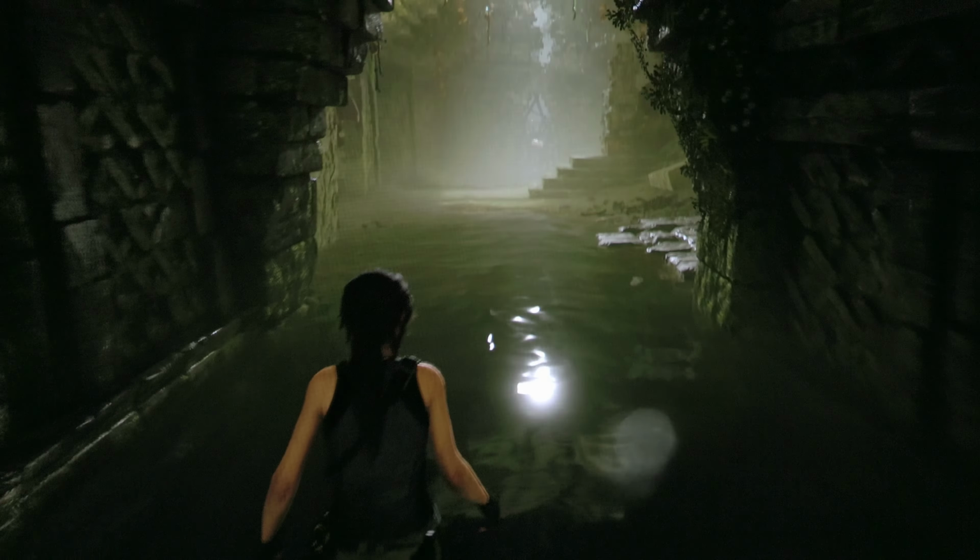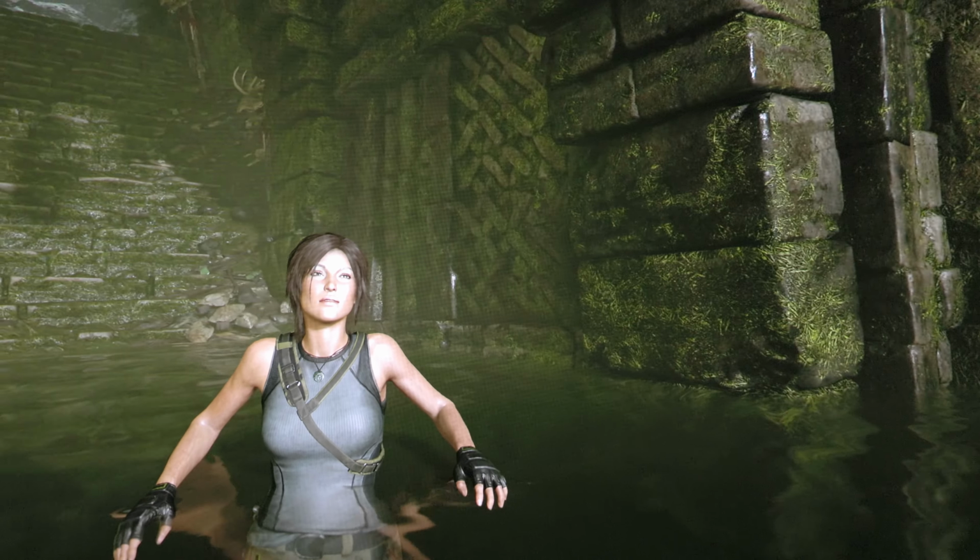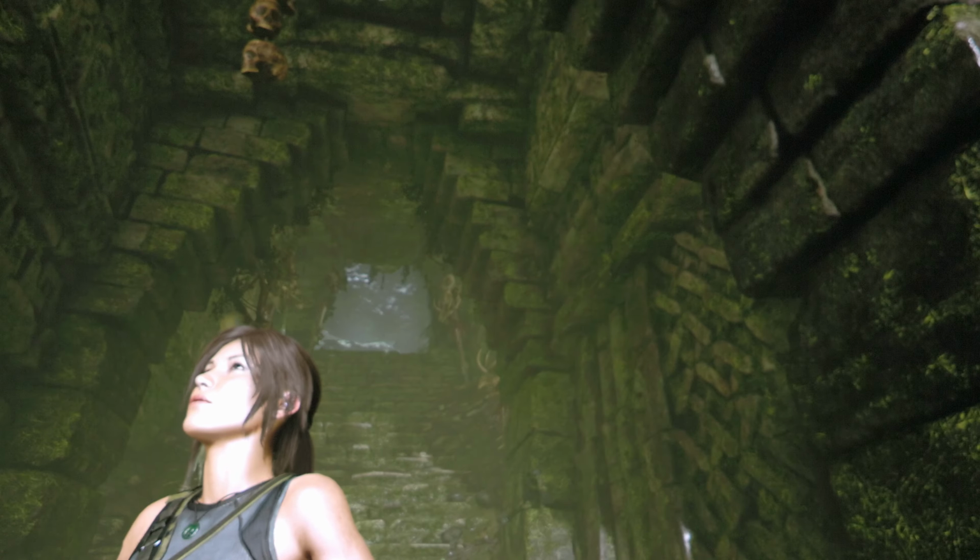Oh man, that looks so cool. That looks so much cooler than the first time I played through this. Like the rim of light on her shoulder right here is just so cool. That contrast.